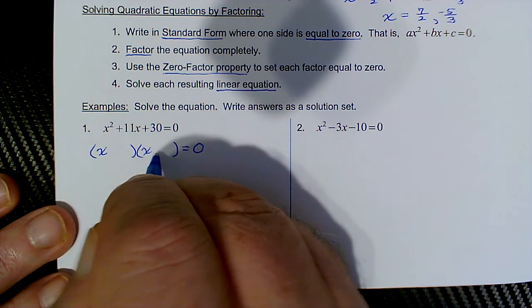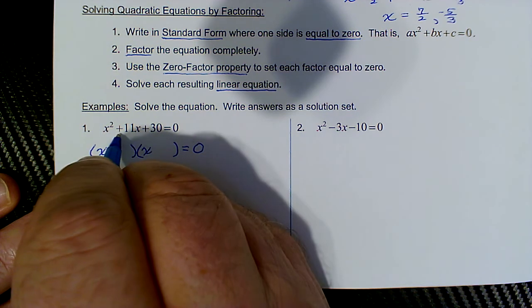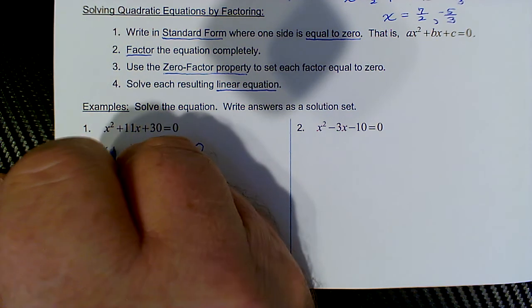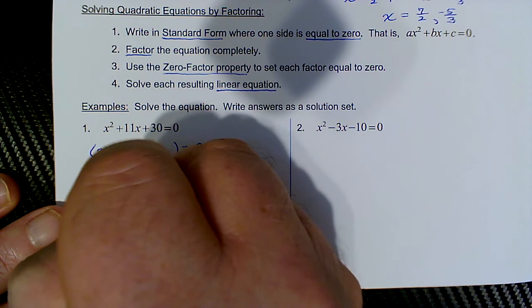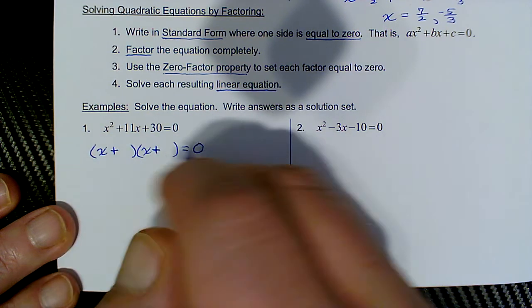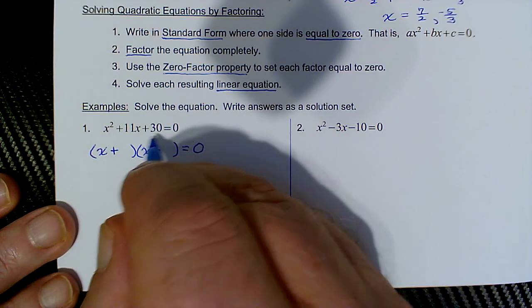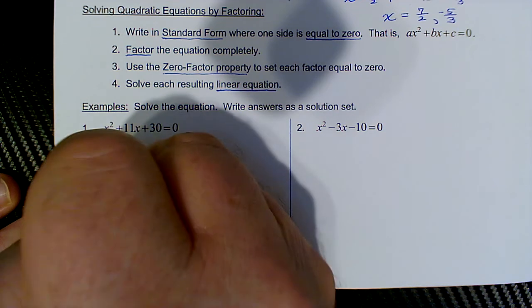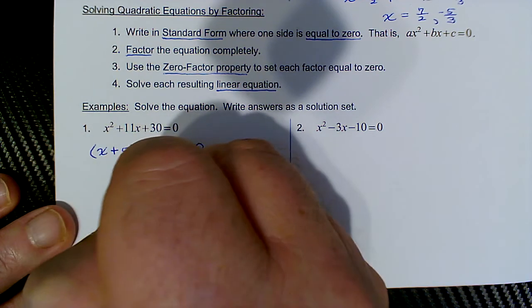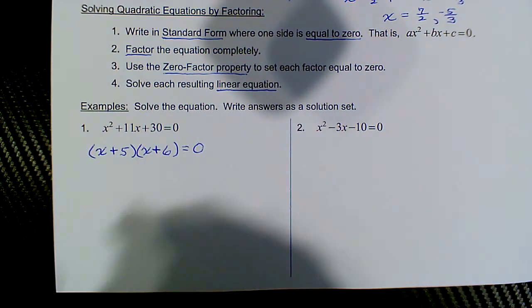That means the signs are the same, and the linear term is positive, so that means everything's got to be positive. And then we're basically just looking for two numbers that multiply to give us 30, that add to give 11. And that would be 5 and 6, 6 and 5, however you want to write it.